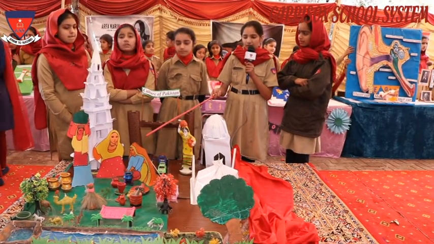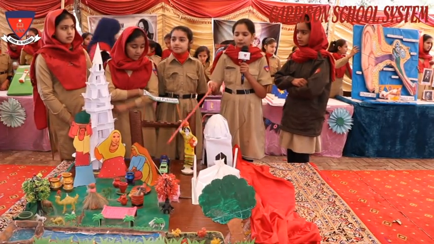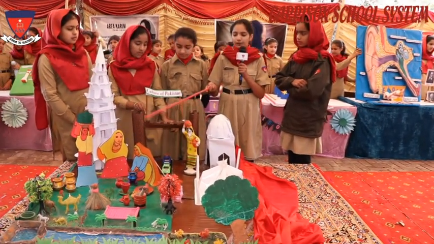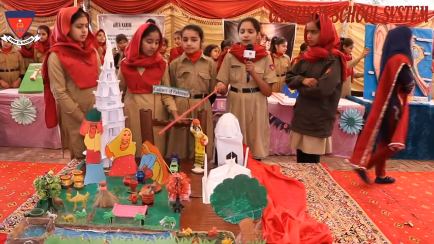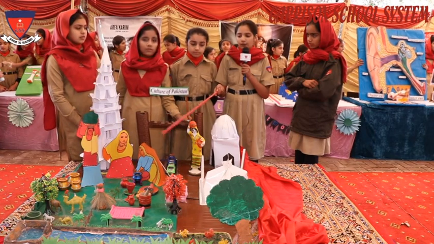This is a model of Pakistan. Our model represents different cultures and places of our country. All ways of life, including art and beliefs of the population, pass from one generation to another. People living in the different provinces of Pakistan share several common cultural aspects but also have differences.